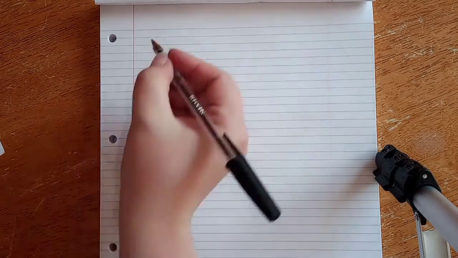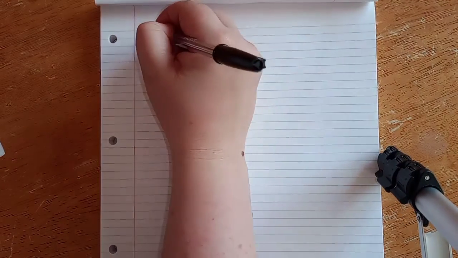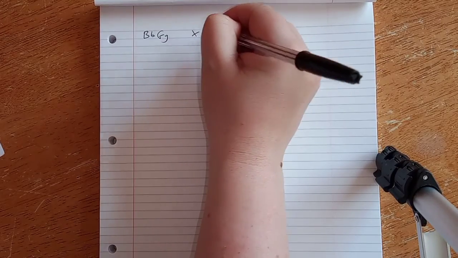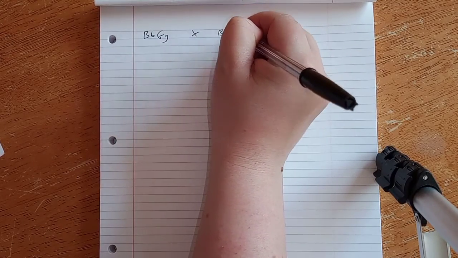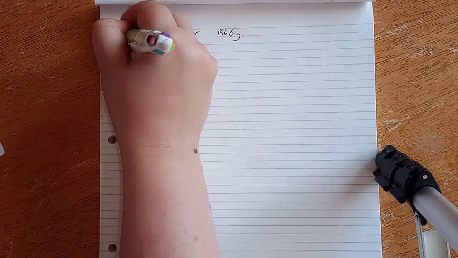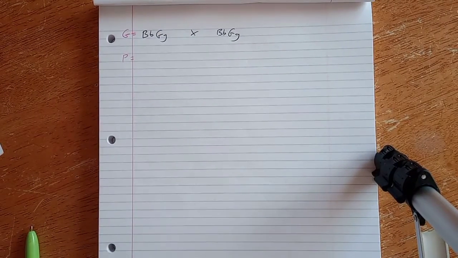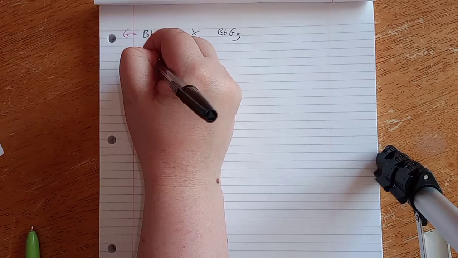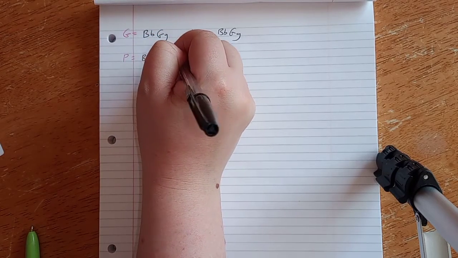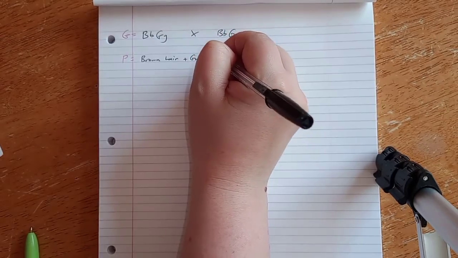So we're just going to say, for example, that we've got someone who's homozygous for that and homozygous for that by someone who is the exact same, homozygous for both. So that's our genotype. I'm again going to cheat because I'm lazy. So genotype. Phenotype, that's going to be brown hair and green eyes by the same.